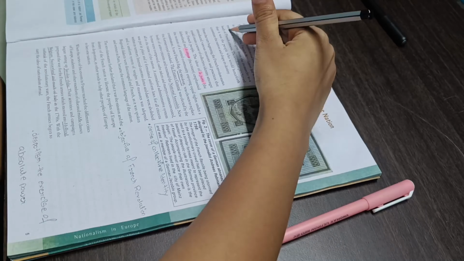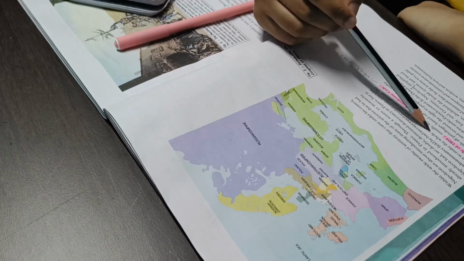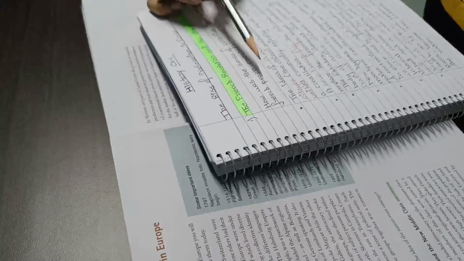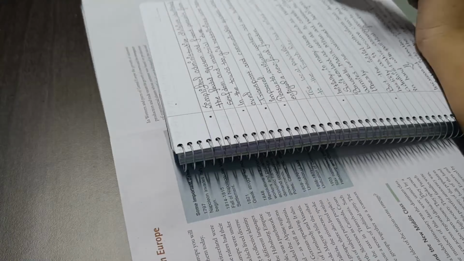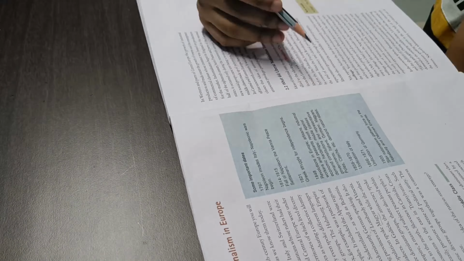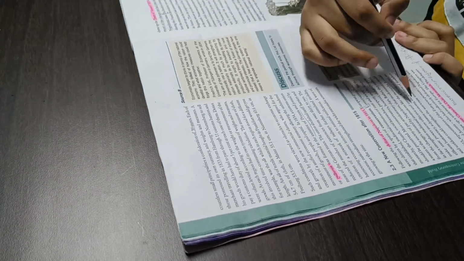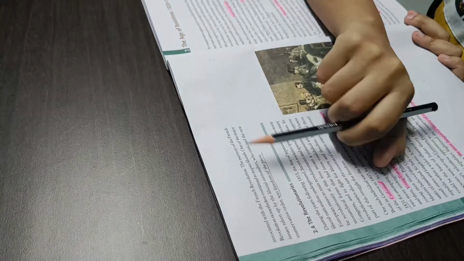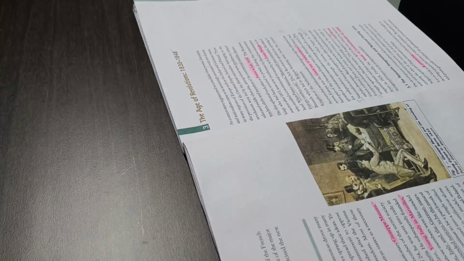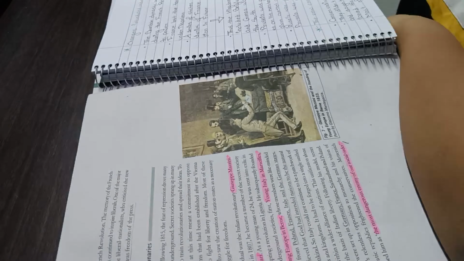Sometimes, or most of the times, the social science questions are very twisted. Even when you know the answer, you can't really answer them because they come in such a manner that it will confuse you, and that's the whole intention of the examiner, right? So try to solve as many PYQs as possible, or try to give a thorough reading to all the PYQs. That will also help you. So yeah, that's how I study SST.